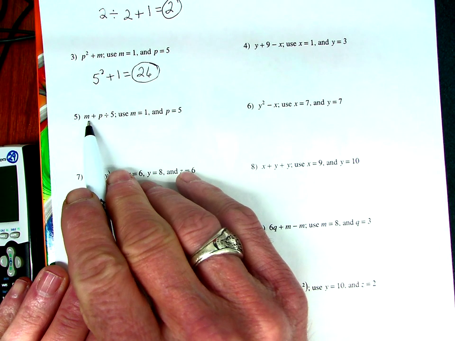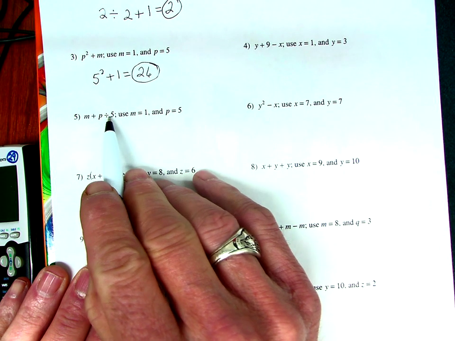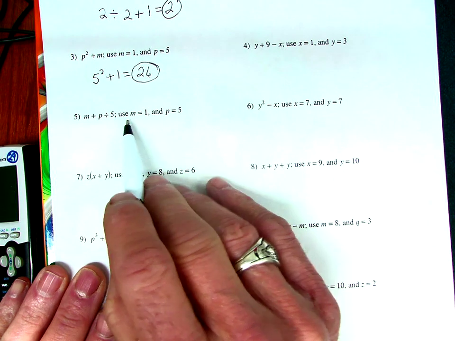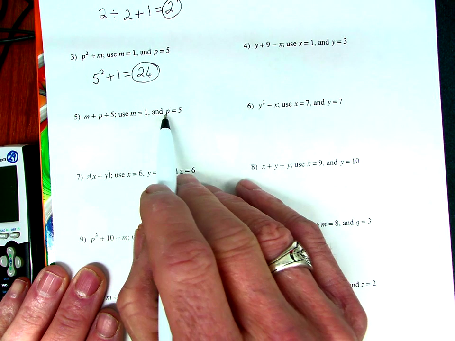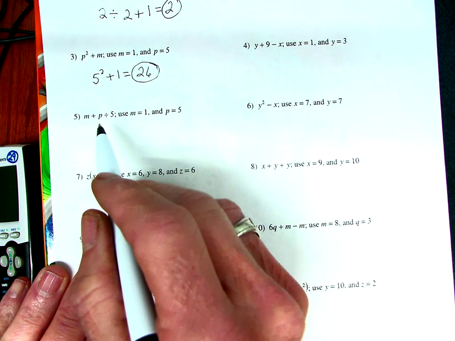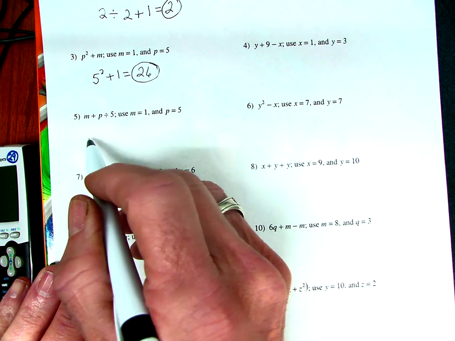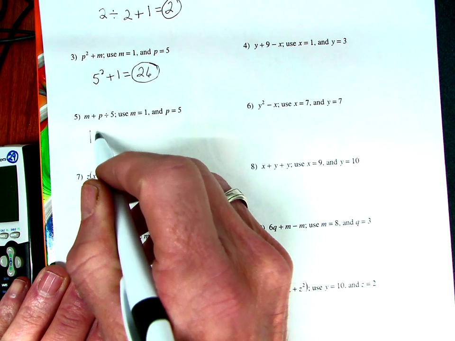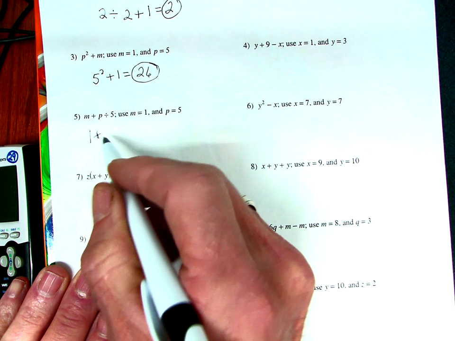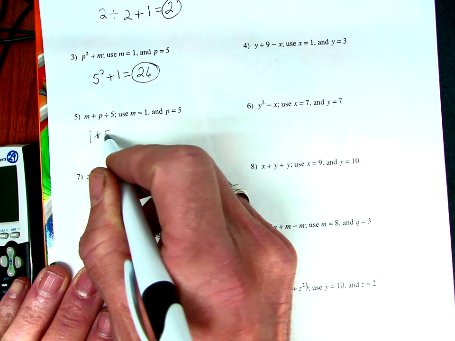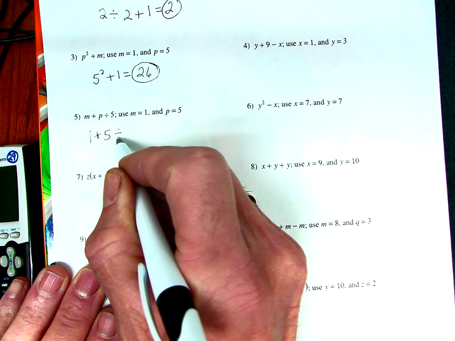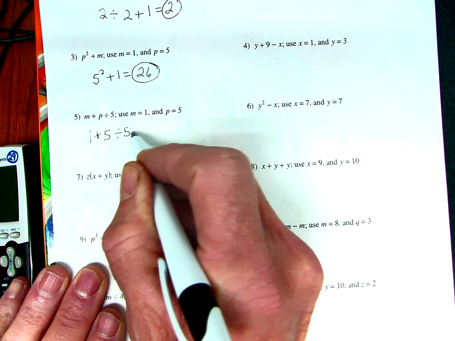Next one. M plus P divided by 5. M equals 1 and P equals 5. So here we go. M is 1 plus P, which is 5, divided by 5.